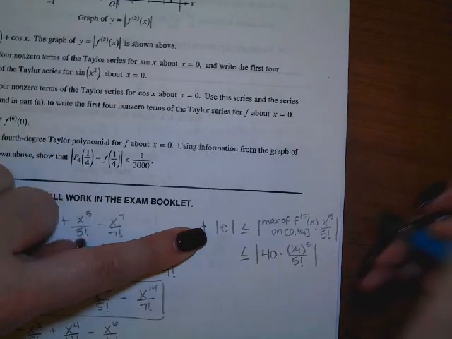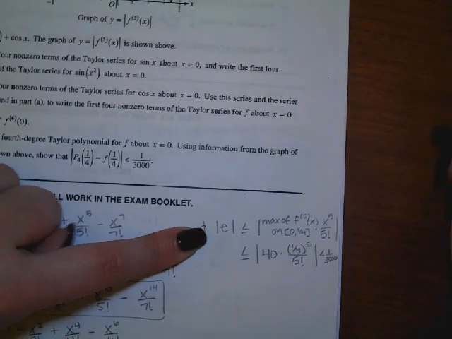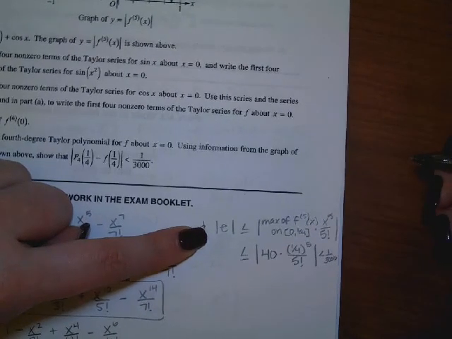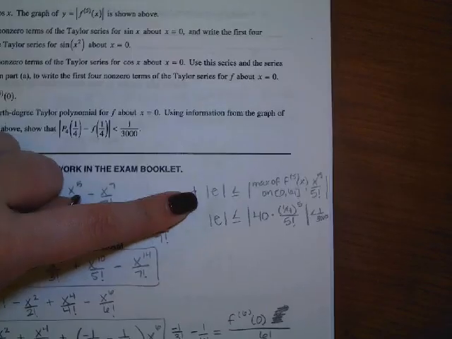Yeah. And this has to be less than 1 over 3,000. That might be the kicker, that 80 might have boosted it, so it's not less than that. All right, and then if you wanted to simplify that, you could. But you could just leave it.